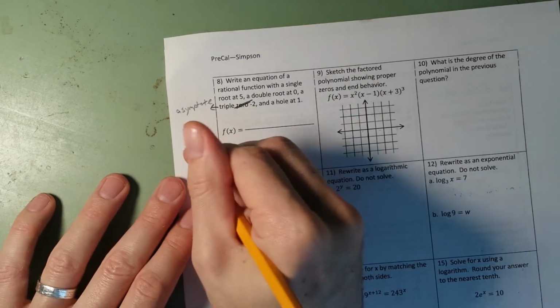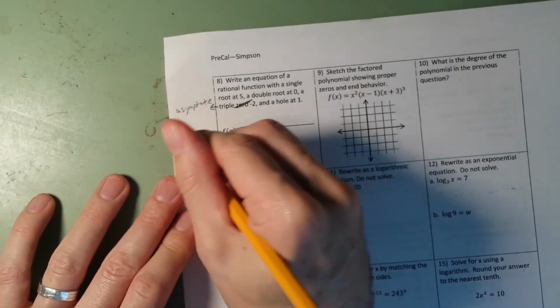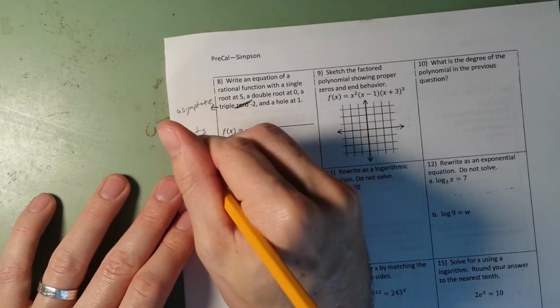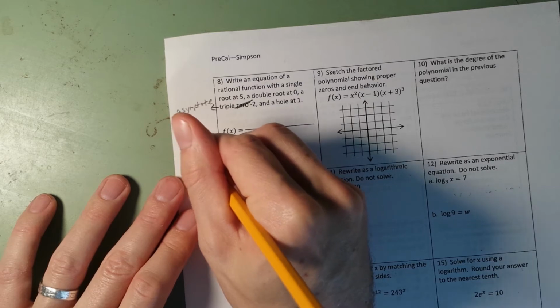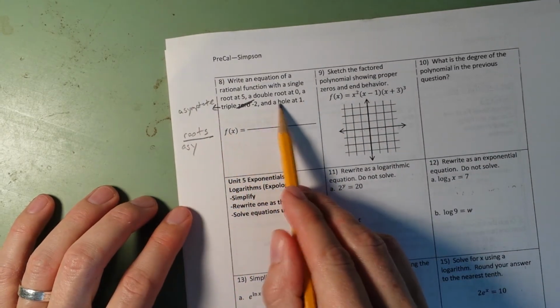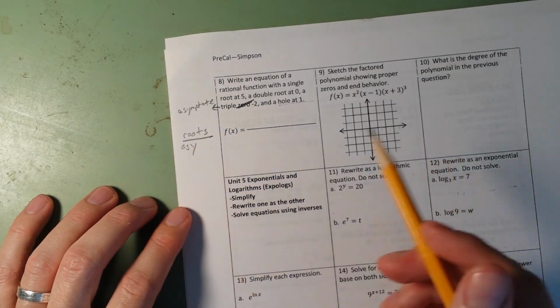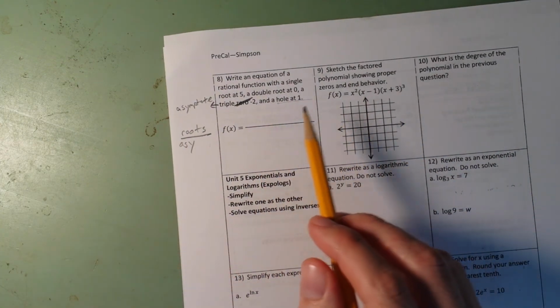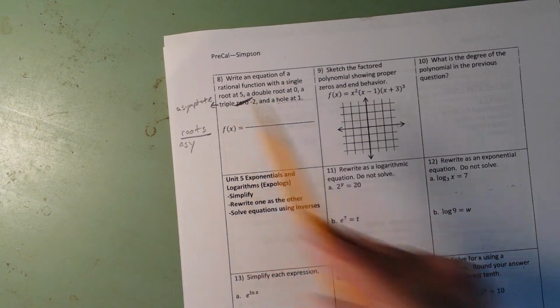So what we want to remember here is that zeros, or roots, go on the top, and asymptotes go on the bottom. And a hole goes on both the top and the bottom, so it would cancel out. So it's neither. Okay, so we've got a single root at 5.